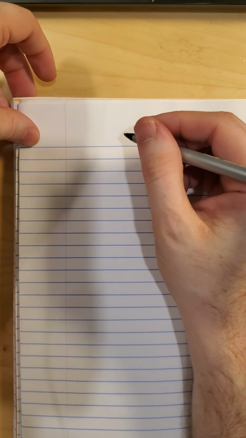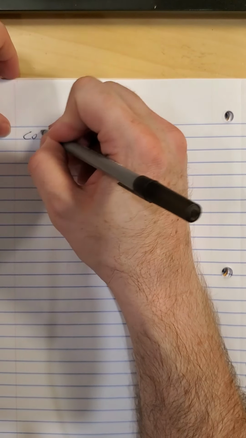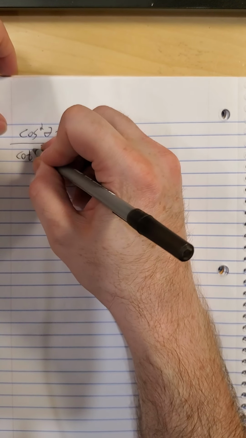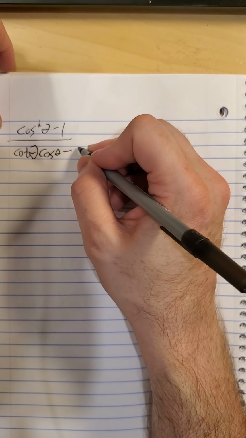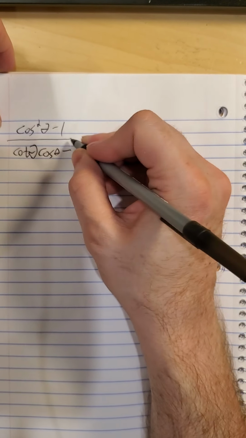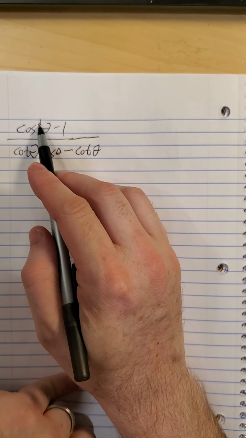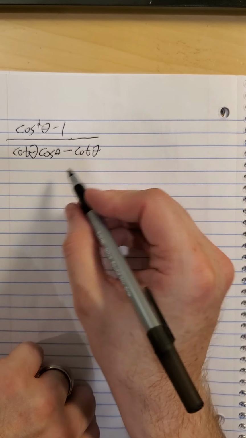Sometimes we'll have a little bit of factoring that we can do to simplify something. So for example, if they give me cosine squared theta minus 1 over cotangent theta cosine theta minus cotangent theta, I can do a little factoring both top and bottom. This is sort of that form u squared minus 1, difference of perfect squares.